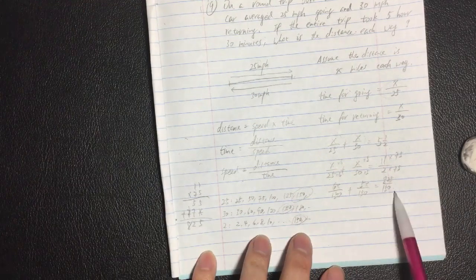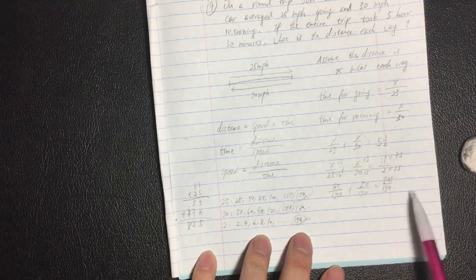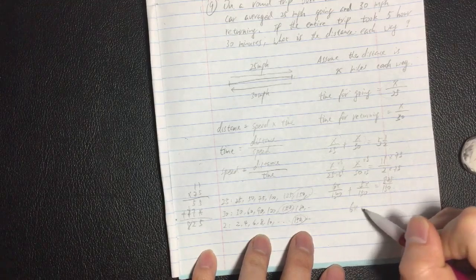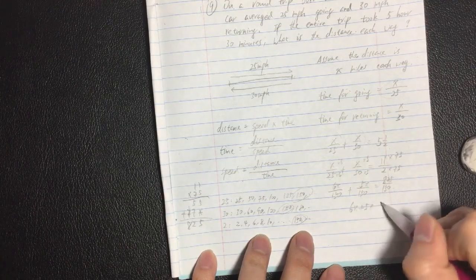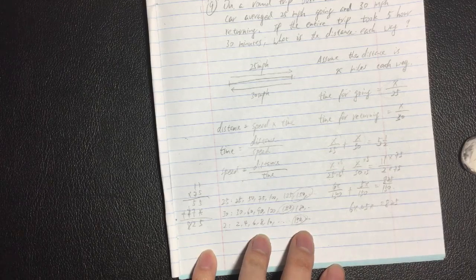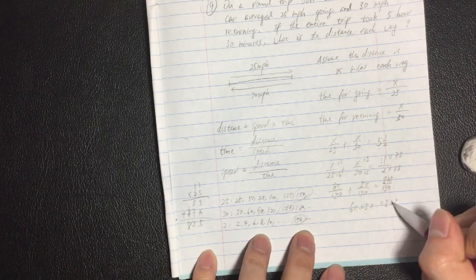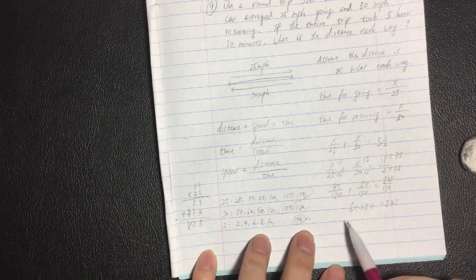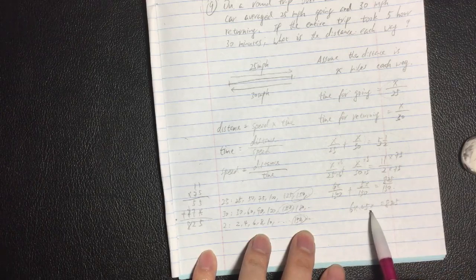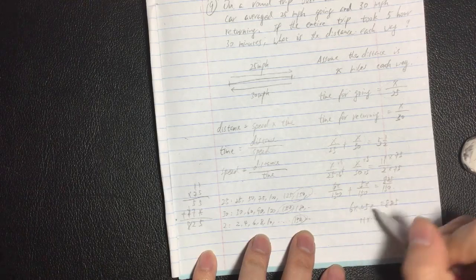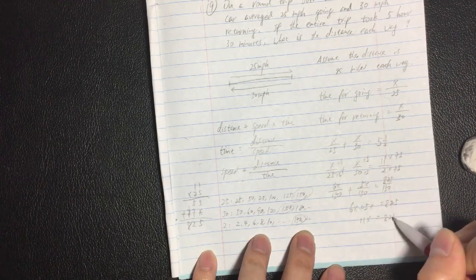When the denominator is the same in an equation, we drop the common denominator. So we have 6x plus 5x equal to 825. Then solve the equation. Combine like terms first. 6x plus 5x is 11x, equal to 825.